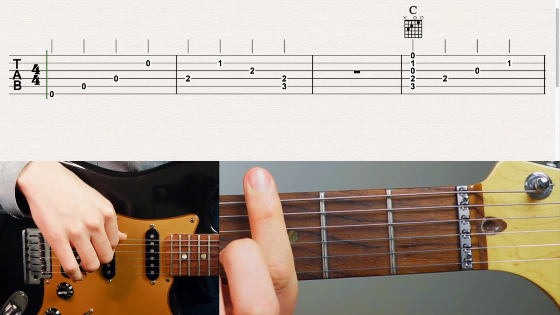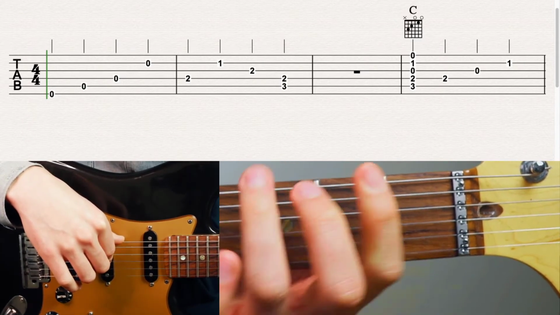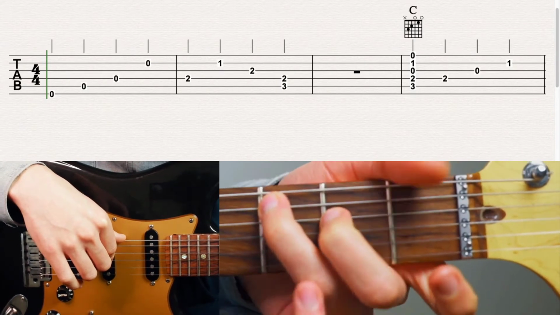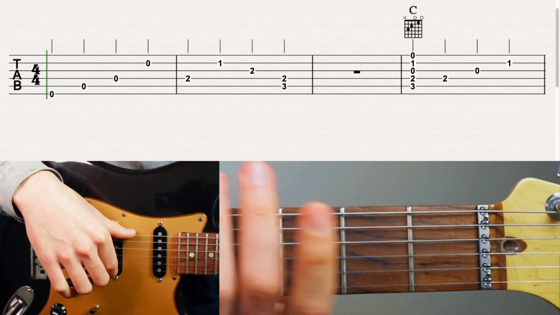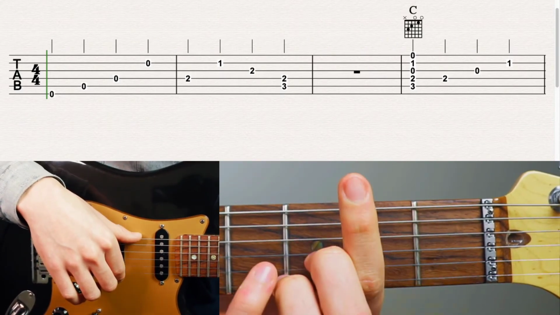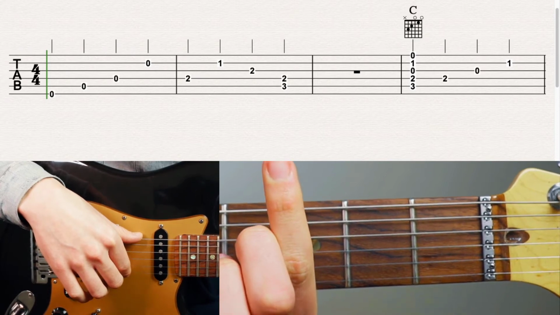Now, take a look at this. We have 2 numbers at the same time. That indicates that we should play both frets at the same time, or both notes at the same time. Frets, because this isn't showing you any notes, it's only showing you numbers. So this means we play fret 3 and fret 2 at the same time, here of the A and D string.